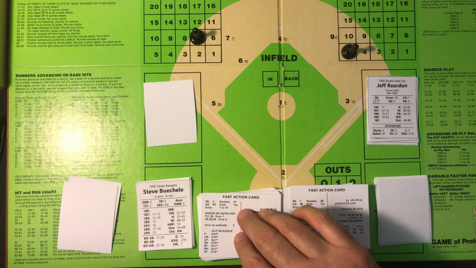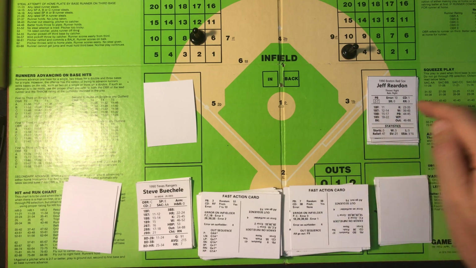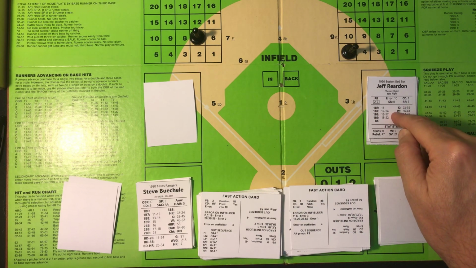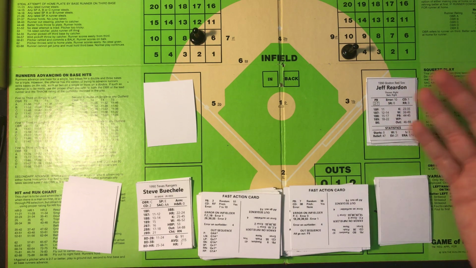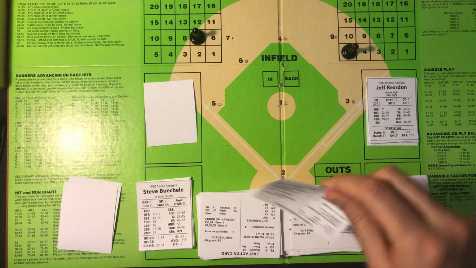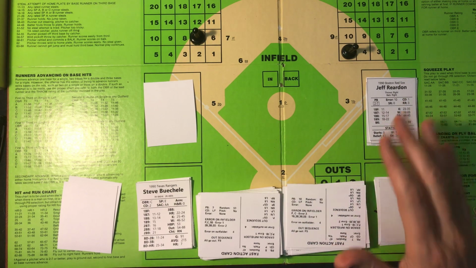All right, here goes. So that was a run. Now it's Reardon. I'm not going to charge Reardon with that run simply because it's not his fault. He didn't do anything. So I don't know how other guys play it. That's how I'm going to play it. He did what he was supposed to.